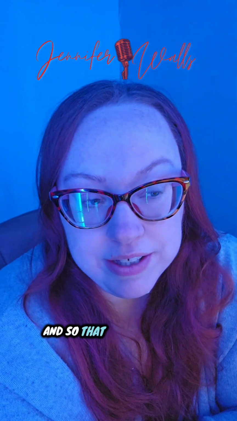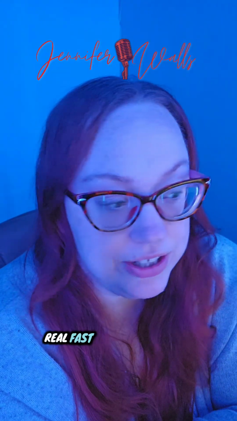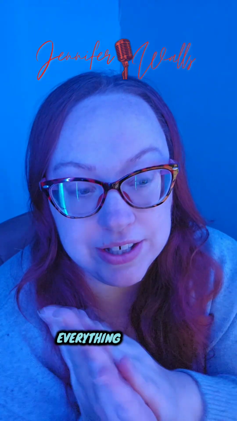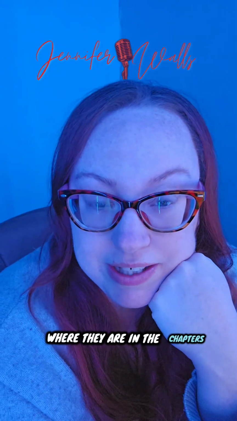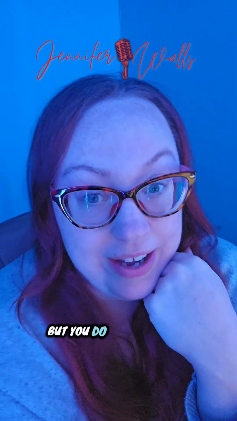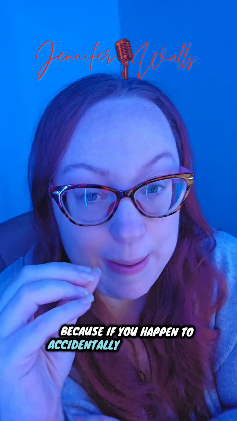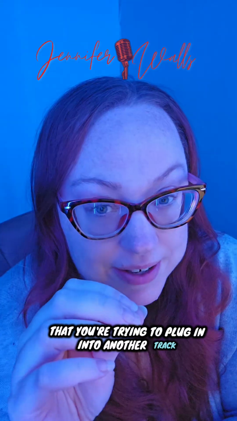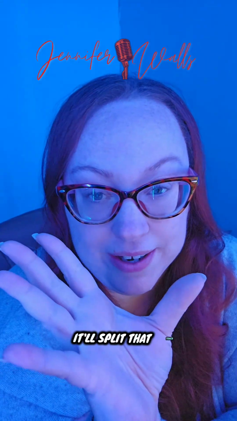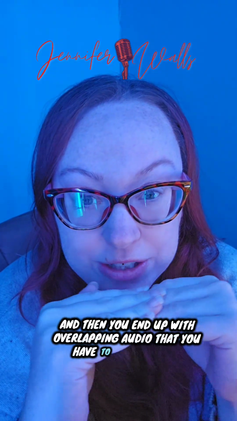And so that also makes pickups really easy, really fast. You just plug them in. Everything starts at 0, so it's really easy to find where they are in the chapters. But you do have to be careful when you're doing that, because if you happen to accidentally bump that audio that you're trying to plug into another track, it'll split that track, and then you end up with overlapping audio that you have to spread apart.